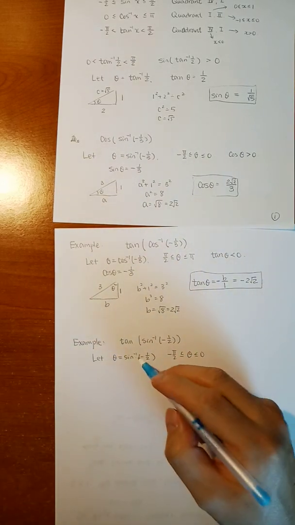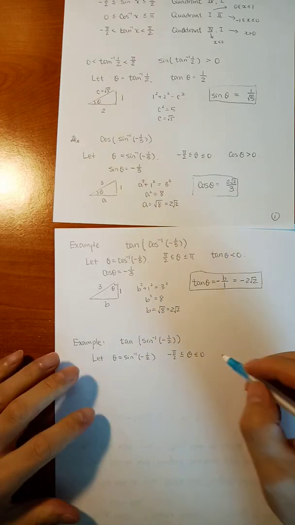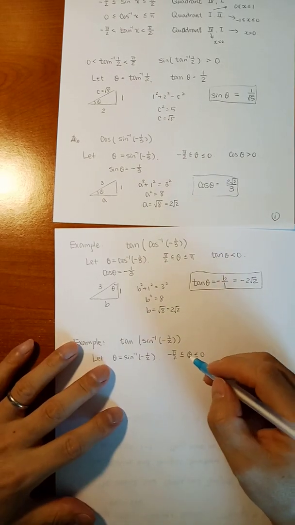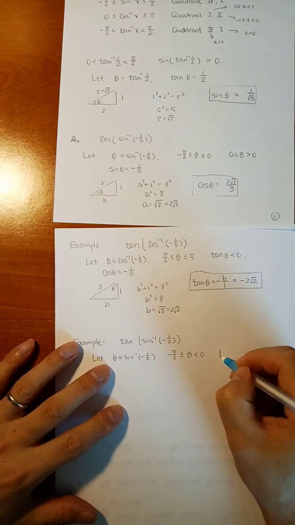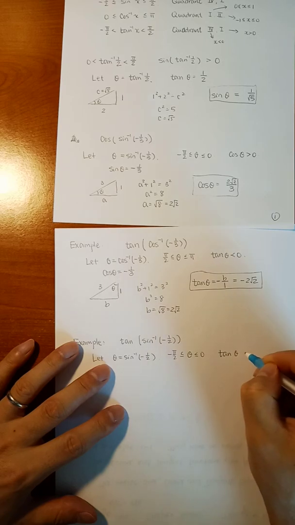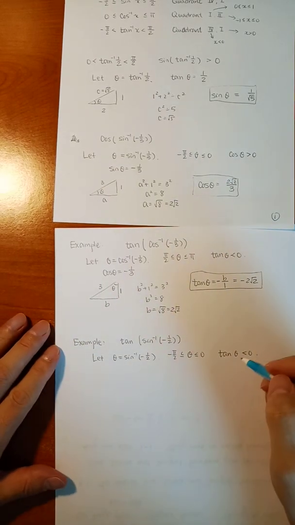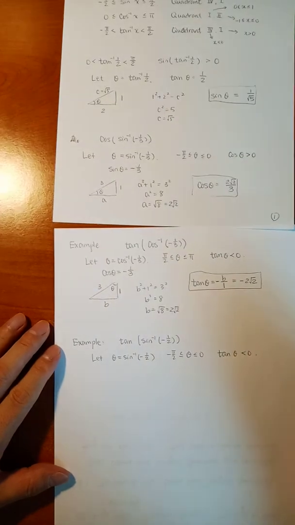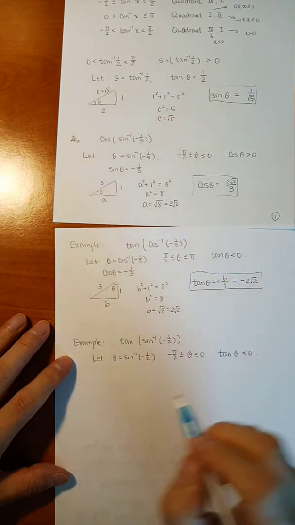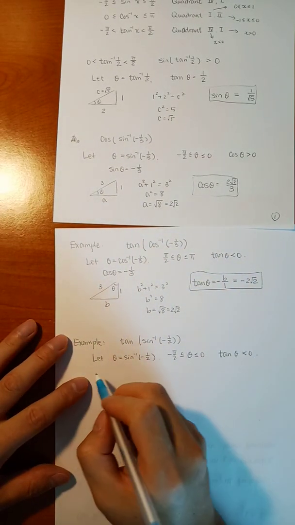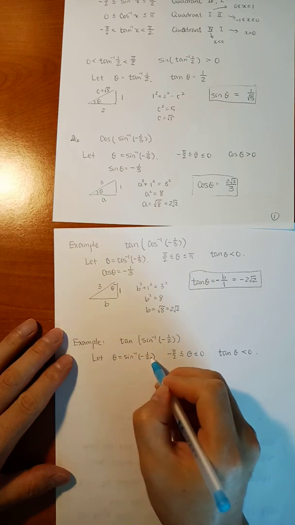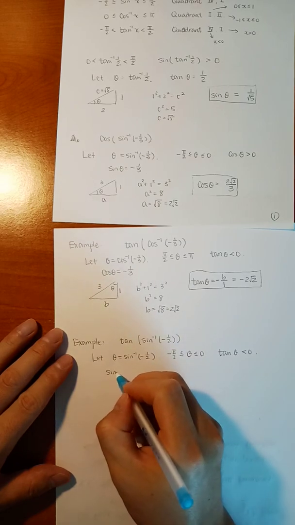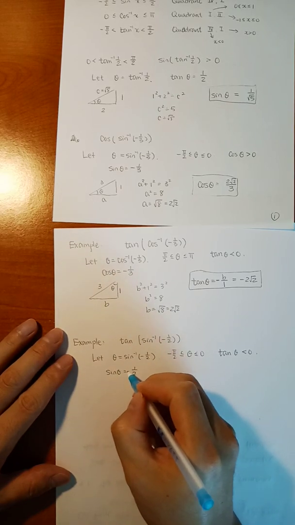Sine inverse is in the fourth quadrant. In the fourth quadrant, the tangent of theta is negative. Tangent is positive in the first and third quadrants. The fourth quadrant is negative. Okay, and then theta is sine inverse of negative 1 over 2, so sine theta is negative 1 over 2.